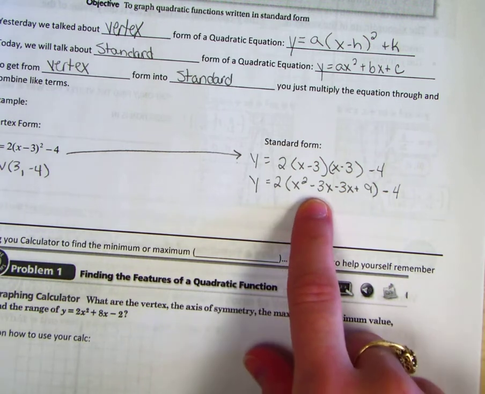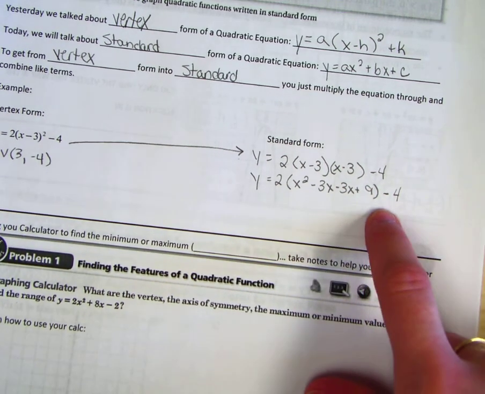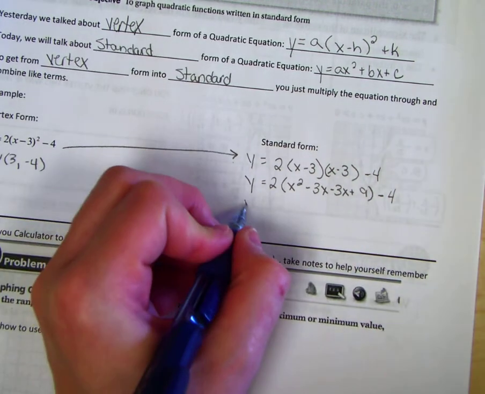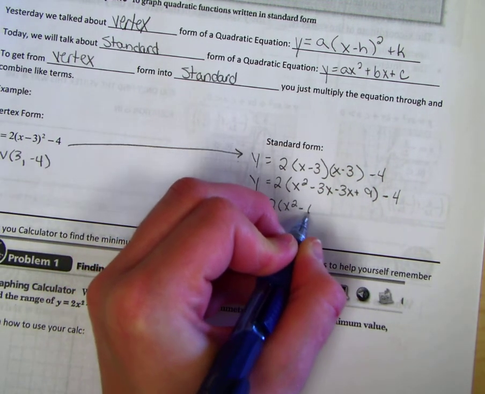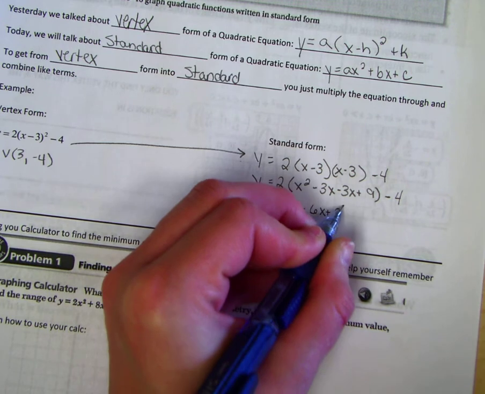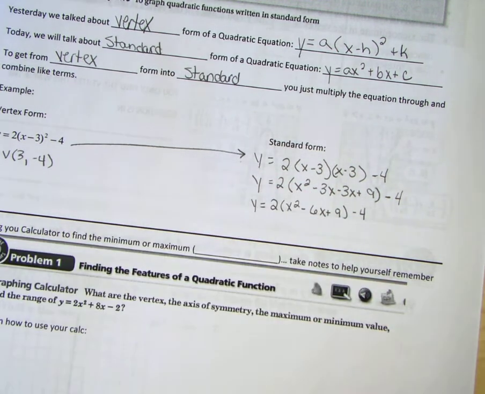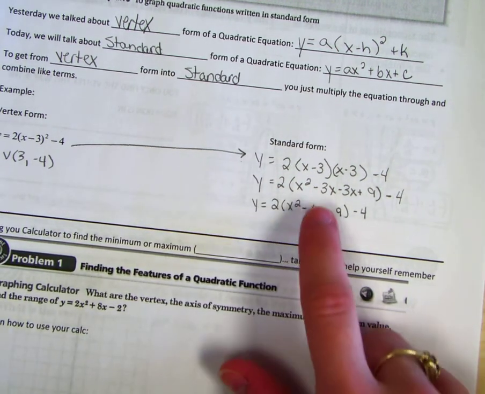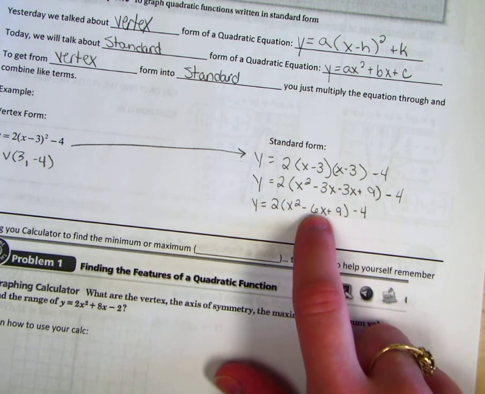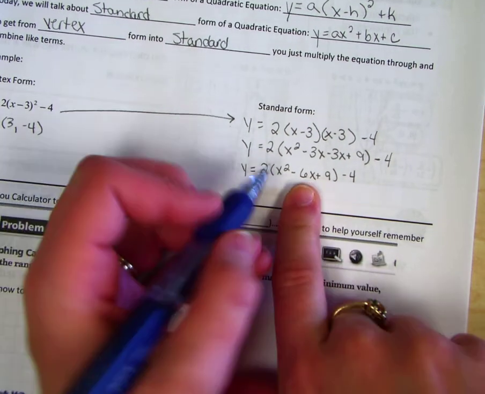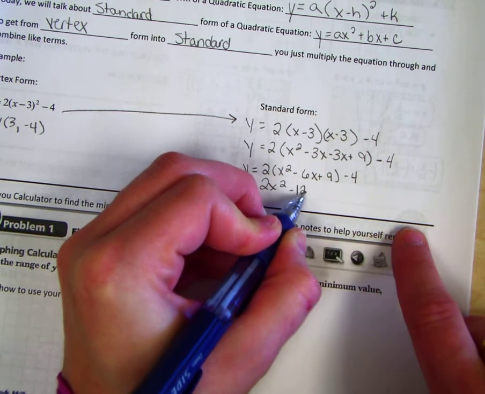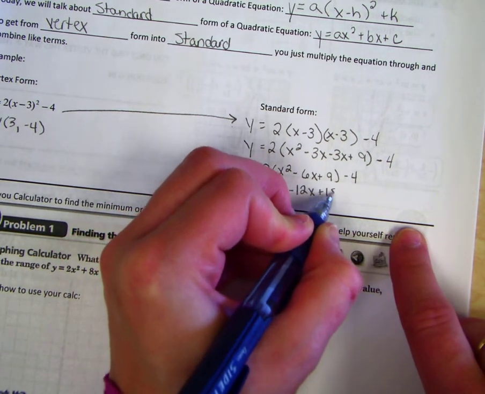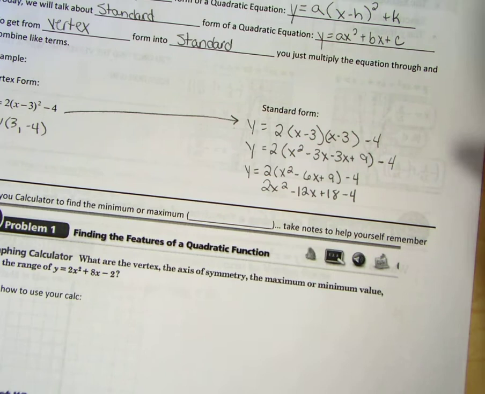Not that foiling's a real word, but that is called foiling. And combine your like terms here. Notice I didn't forget the minus 4 at the back. y equals 2 times x squared minus 6x plus 9 minus 4. I put together the two minus 3x's. Minus 3x and minus 3x to make a minus 6x. Distribute your 2. 2x squared minus 12x plus 18. Don't forget about the minus 4.